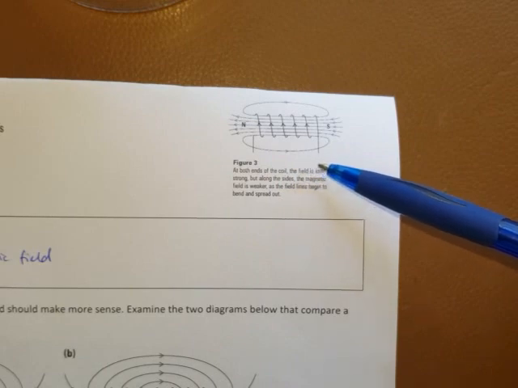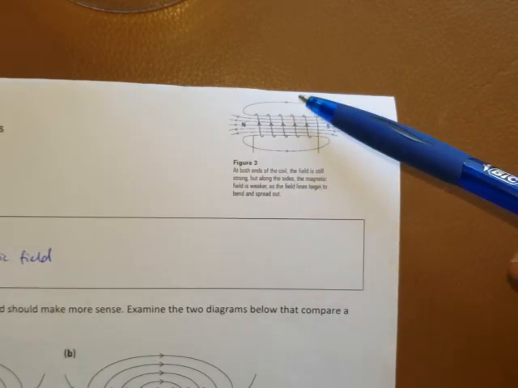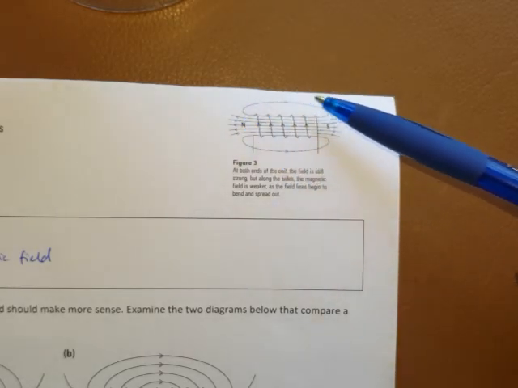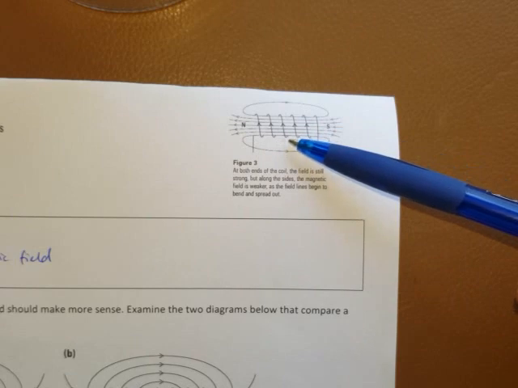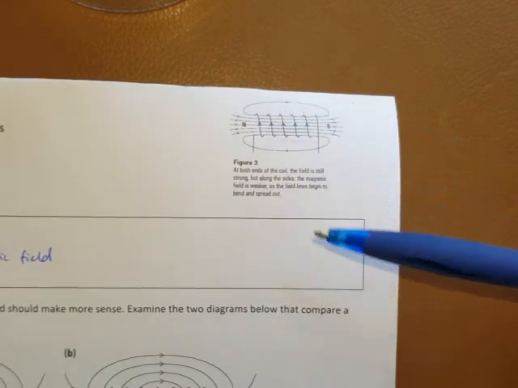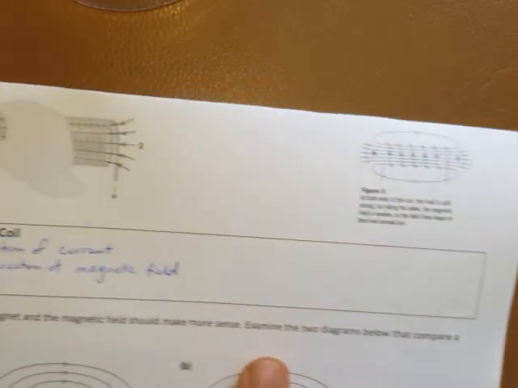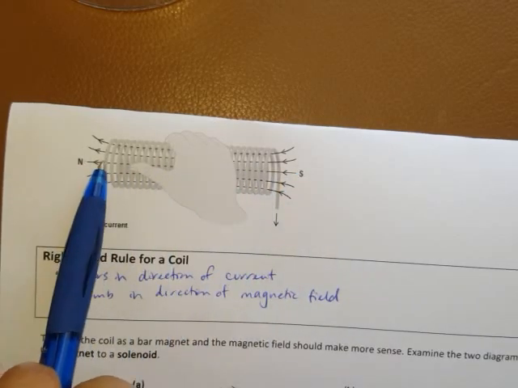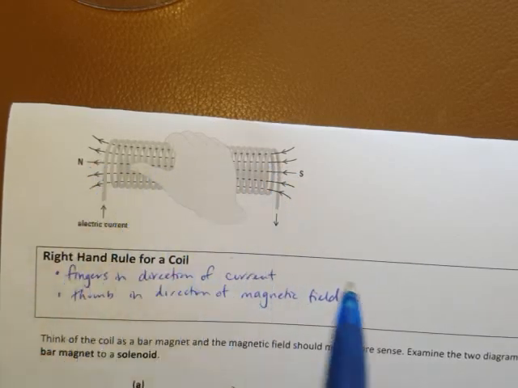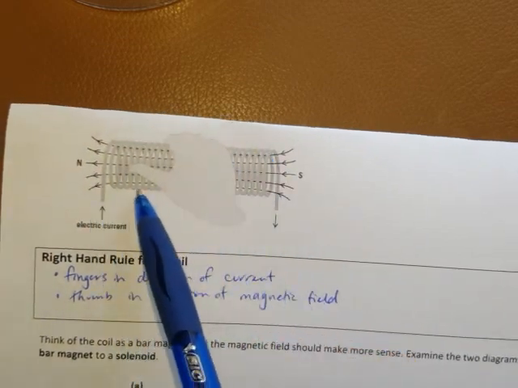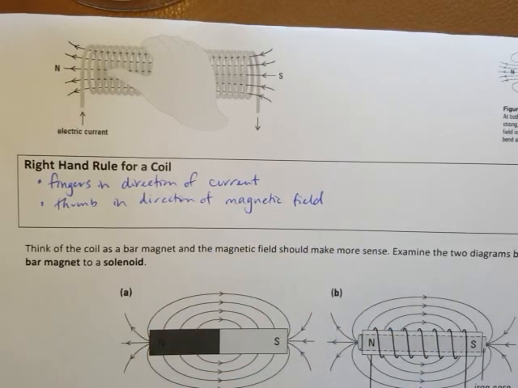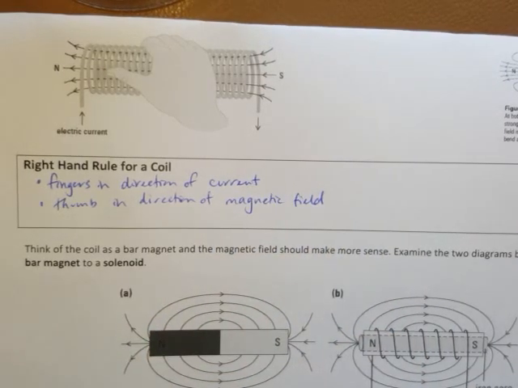At both ends of the coil, the field is still strong, but at the sides, the field is weaker as the lines begin to bend and spread out. So inside the coil, we have a very, very strong magnetic field, and outside, it's less strong. As you can see here, the magnetic field on the inside is quite strong, and even at the ends it's strong. And then it loops around and gets a little weaker on the outside. So let's read the following now. Think of the coil as a bar magnet, and the magnetic field should make more sense.